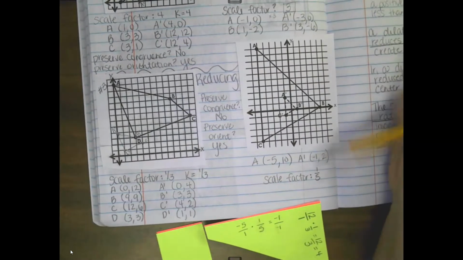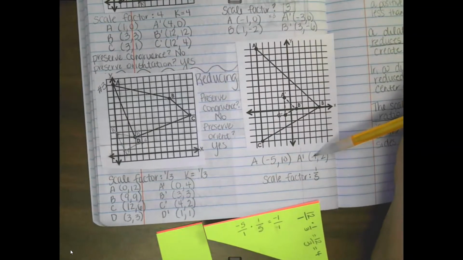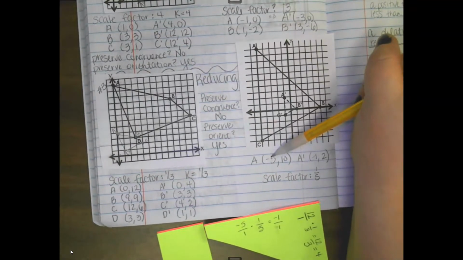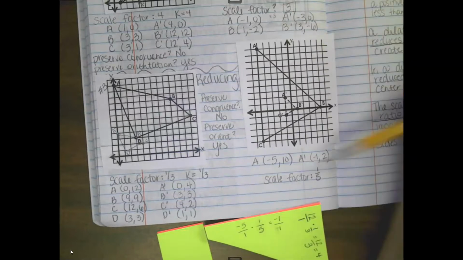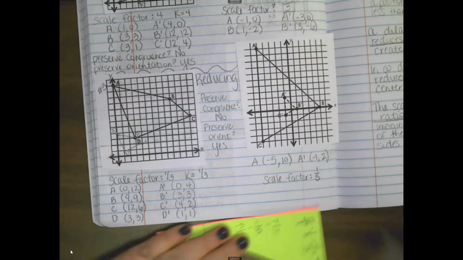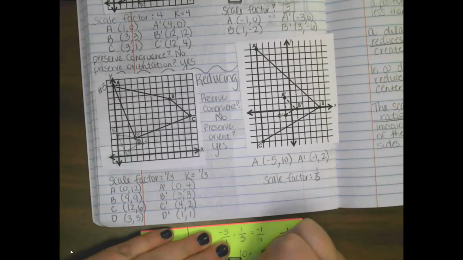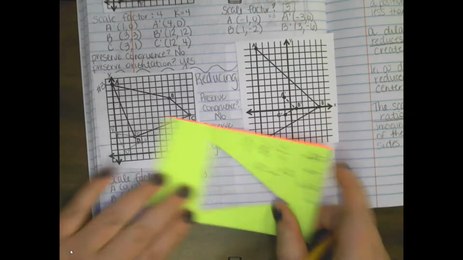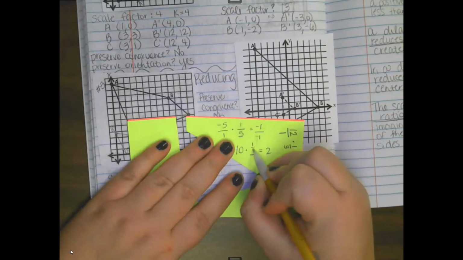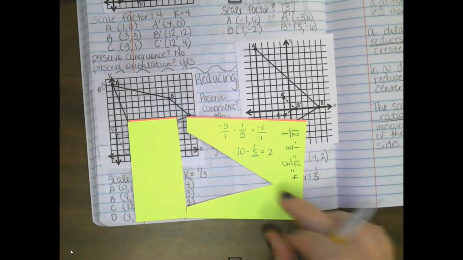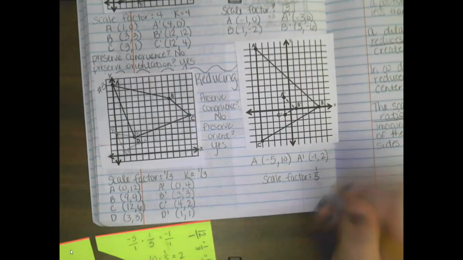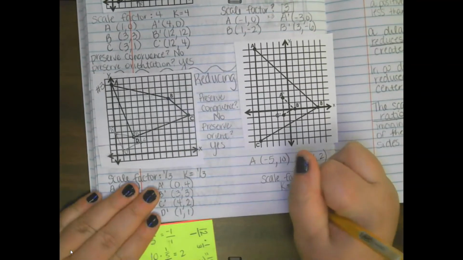A lot of times you'll see people take the A prime, negative 1, over the A coordinate, or it might be easier to say 10 times what will give me 2. 1/5 is the same as dividing by 5. So my scale factor, my K, is 1/5.